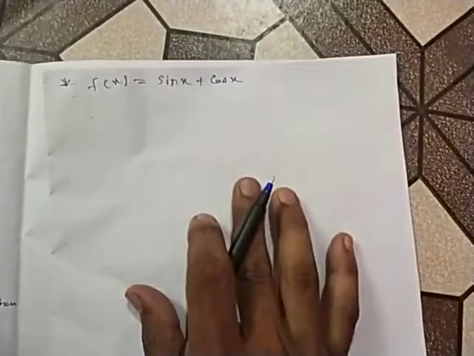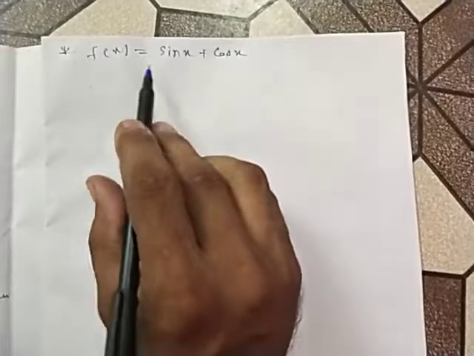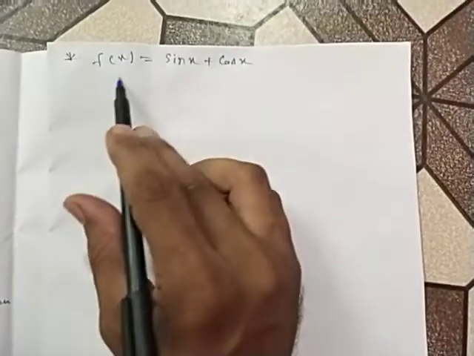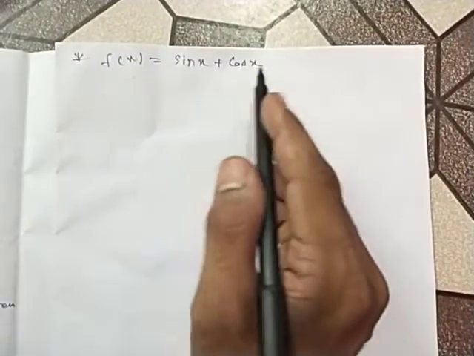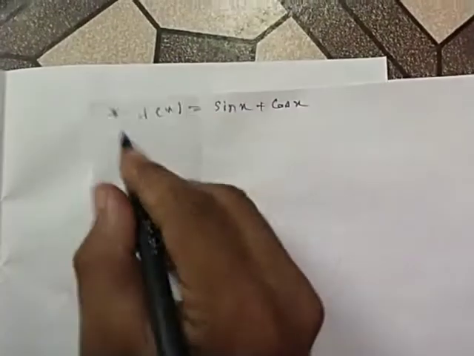Suppose I have taken the example f(x) = sin x + cos x. Now you have to prove that the function f(x) is a continuous function. How can you prove this? Solution.